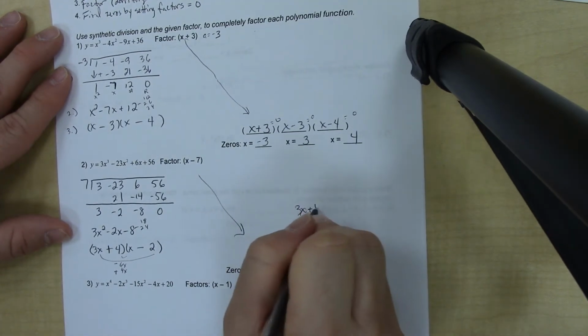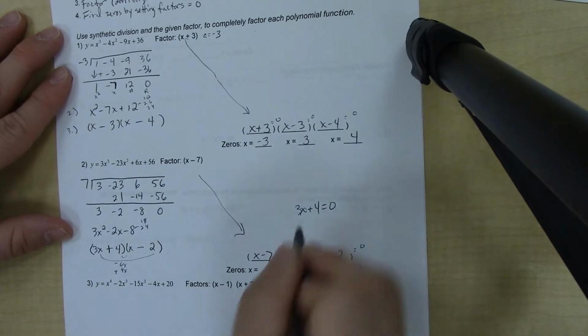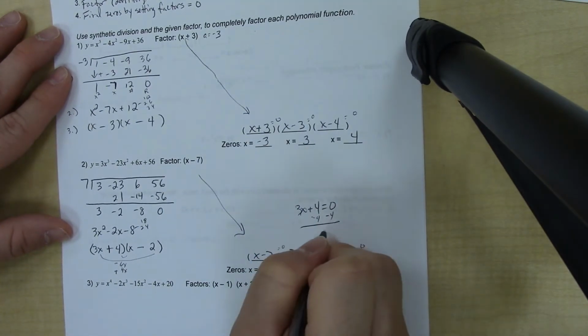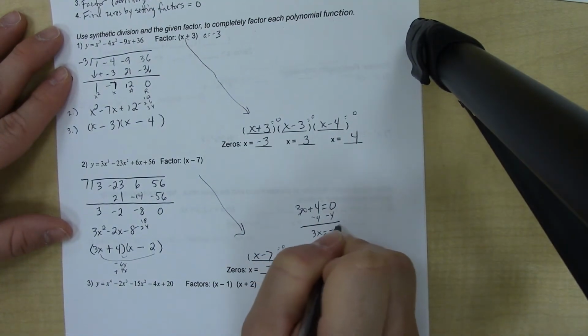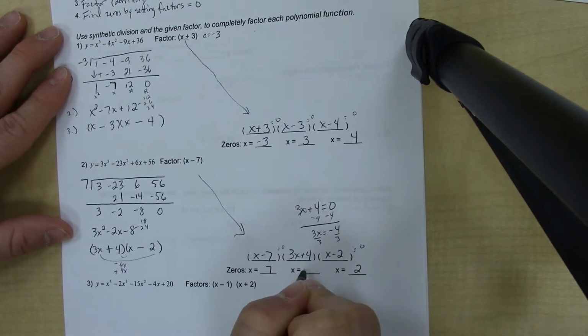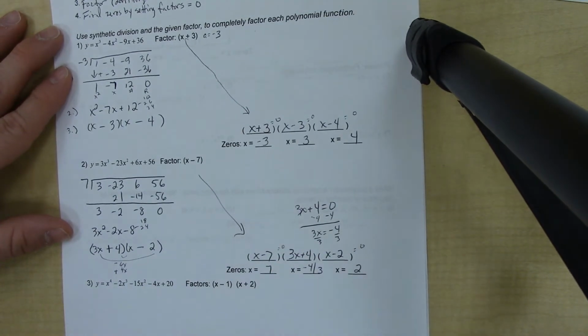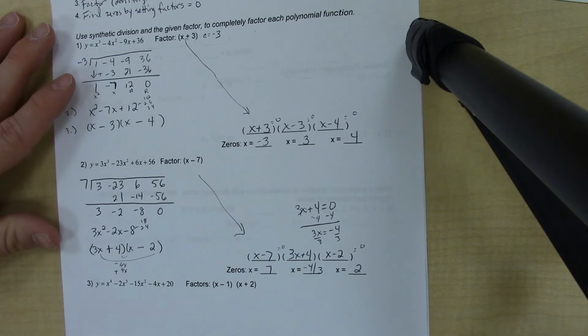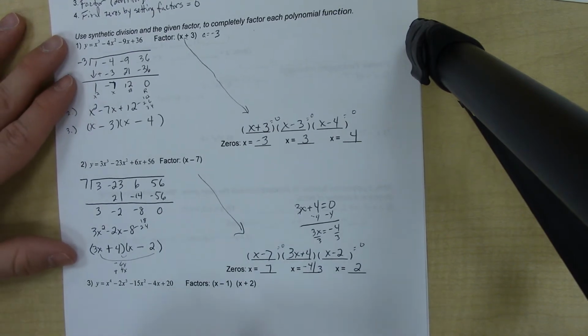Set 3x plus 4 equal to 0. What would I do first? Well, that's where you're getting the -4. But I also need to divide there. I get -4 thirds as my solution, and that's good enough. I don't have to rewrite that. Okay. Go to my next one.